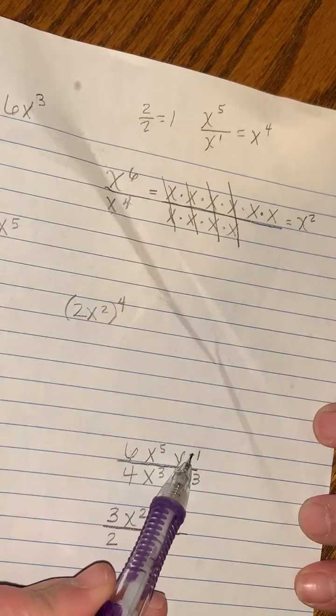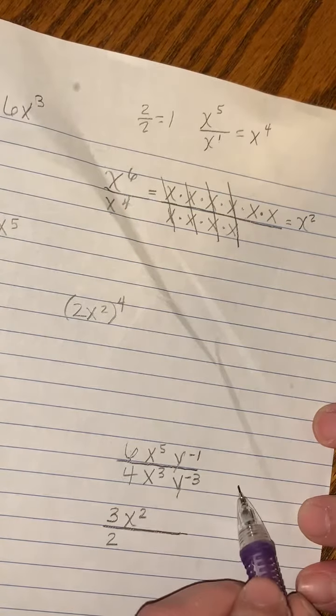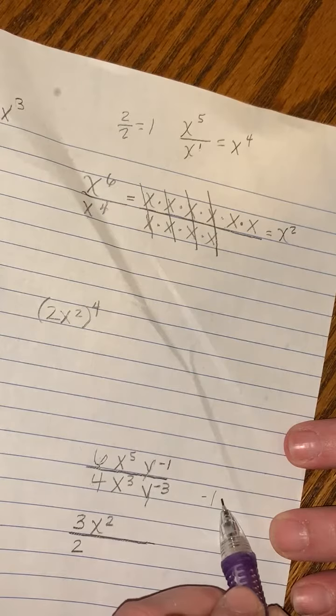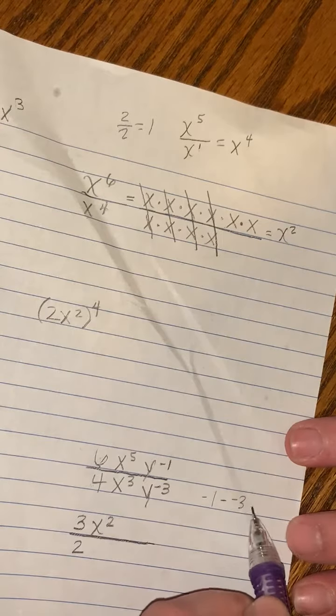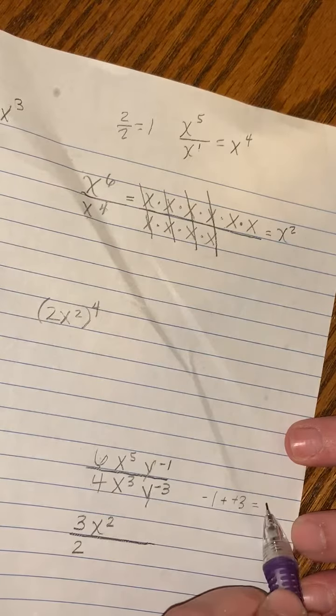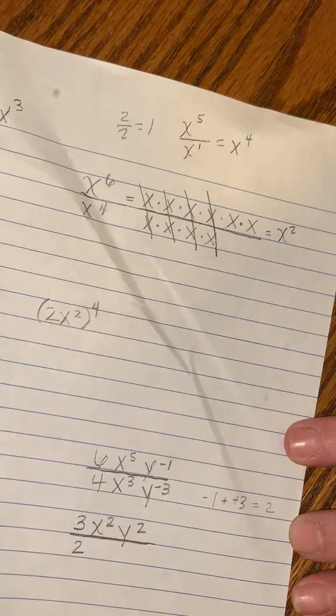And then y to the negative 1 divided by y to the negative 3. Well, if we subtract the exponents, negative 1 minus a negative 3 is the same thing as adding 3. So negative 1 plus 3 is 2. So this would be my final answer. 3x squared y squared divided by 2.